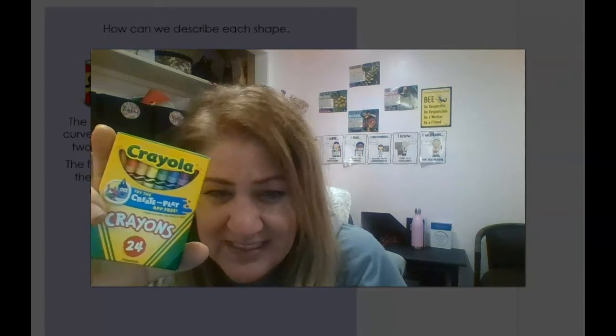It has 6 flat surfaces. And it has a lot of corners, doesn't it? It has a lot of vertices. It has 1, 2, 3, 4, 5, 6, 7, 8. It has 8 vertices. And it has 12 edges, and we'll talk more about edges another day, but just know that.